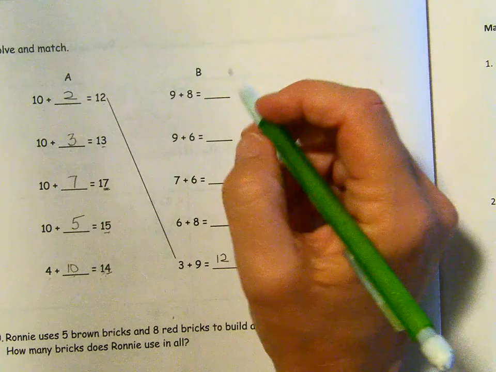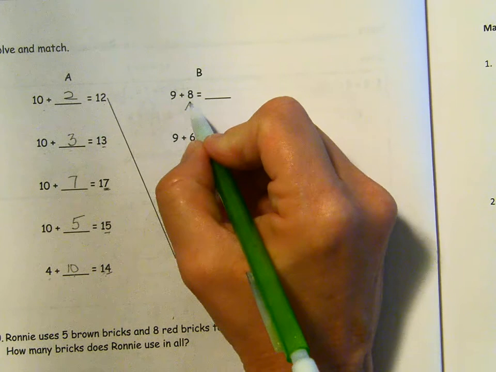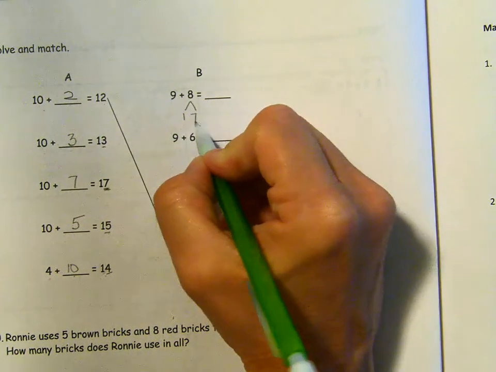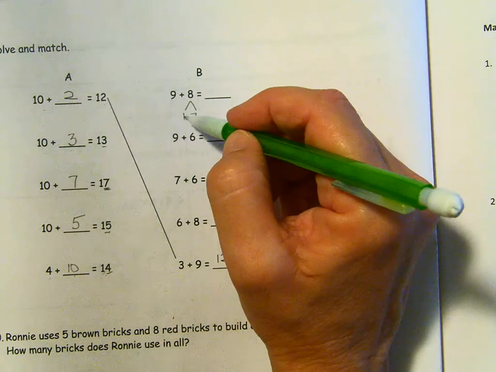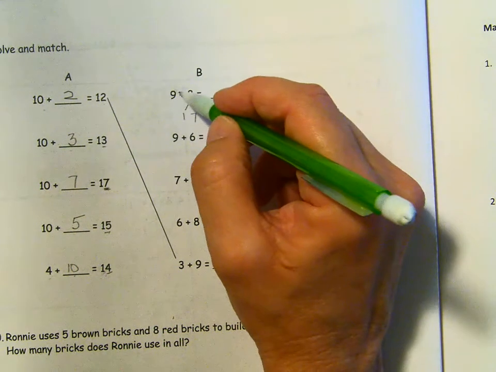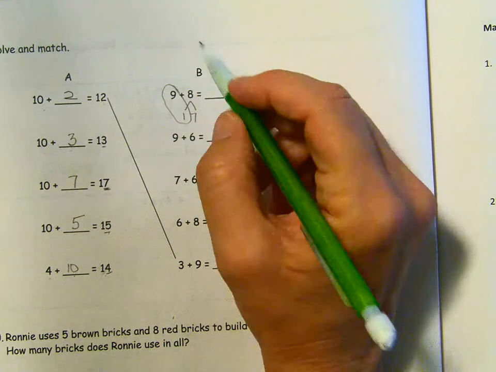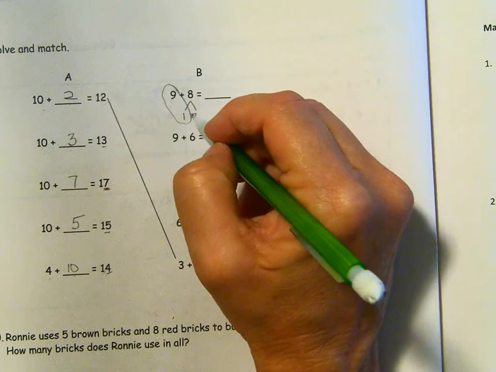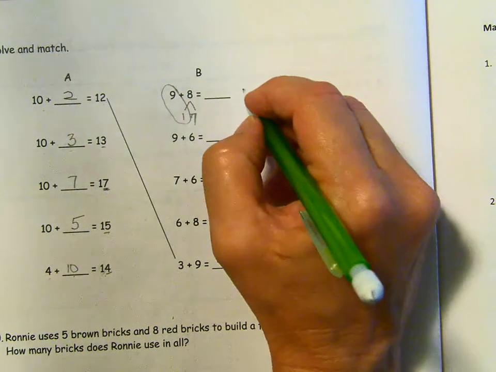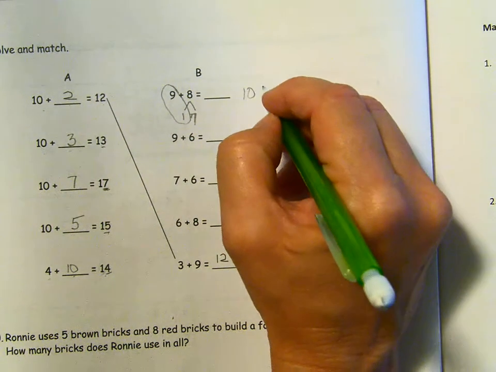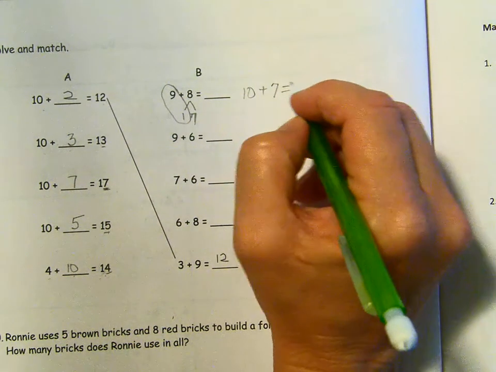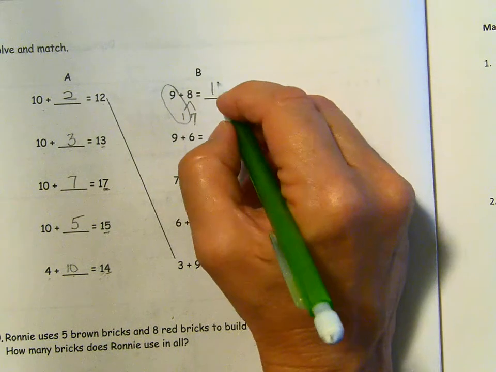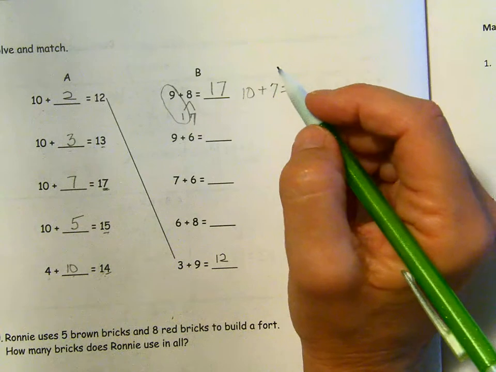So let's just start writing up here. I am going to decompose just like we did before. If I take 8 apart, I'm going to give 1 to the 9 to make 10. And that's going to leave me with 7 left over. So I'm going to have 10 plus 7, and that equals 17. Do you see the match?